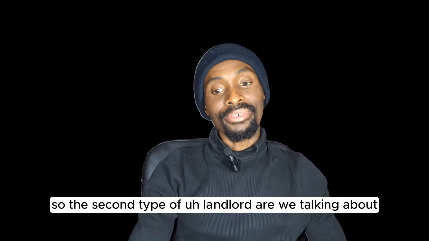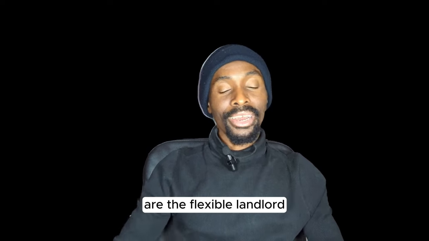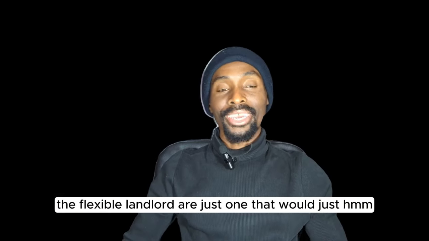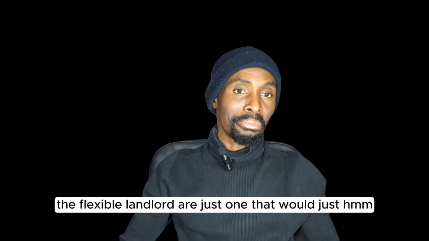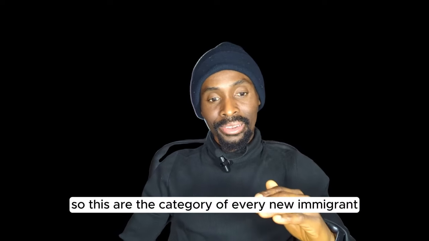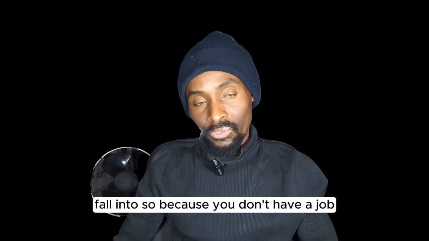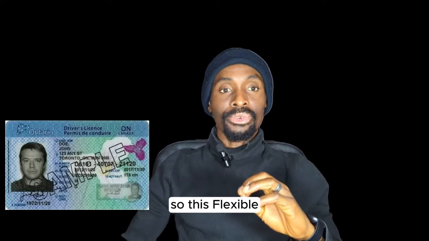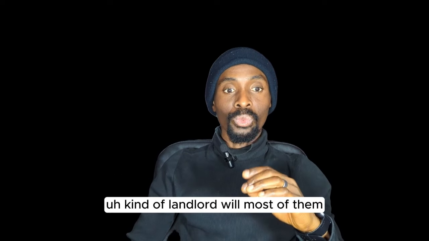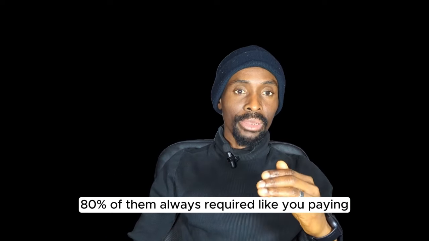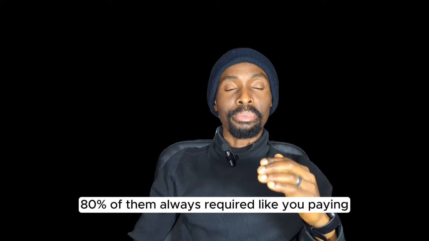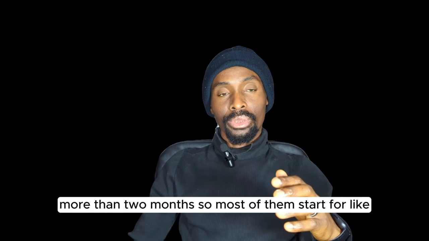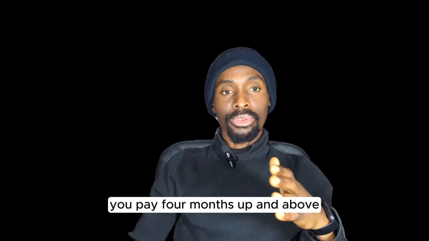The second type of landlord that we're talking about are the flexible landlords. The flexible landlords are the ones who know that you are a new immigrant. These are the categories that every new immigrant falls into, because you don't have a job, you don't have a pay stub or ID. So this flexible kind of landlord, 80% of them, will always require you to pay more than 2 months. Most of them start at 4 months and above.